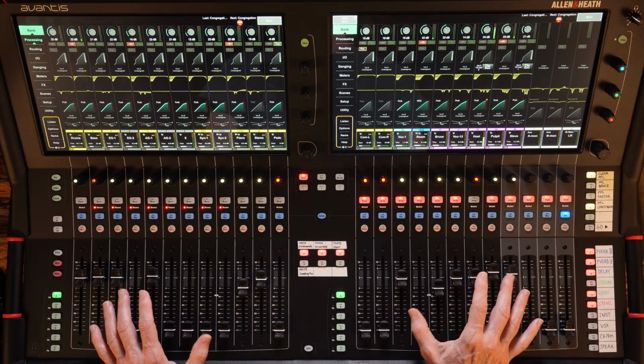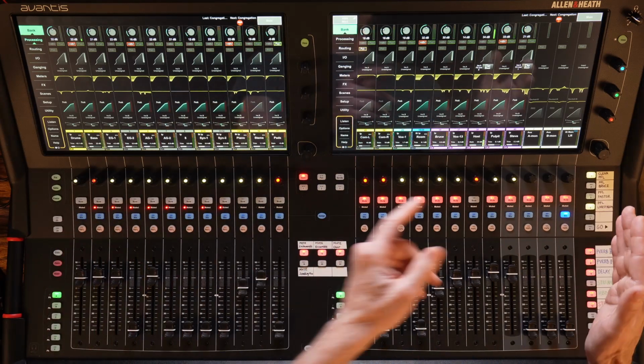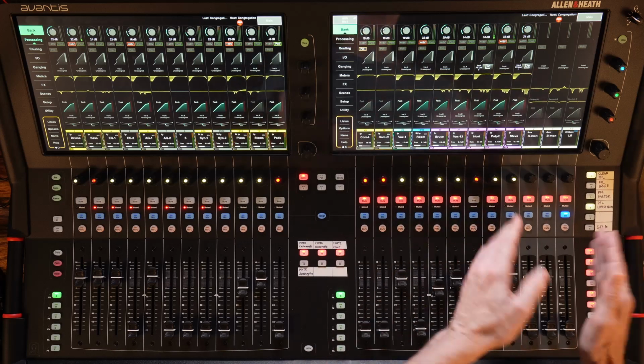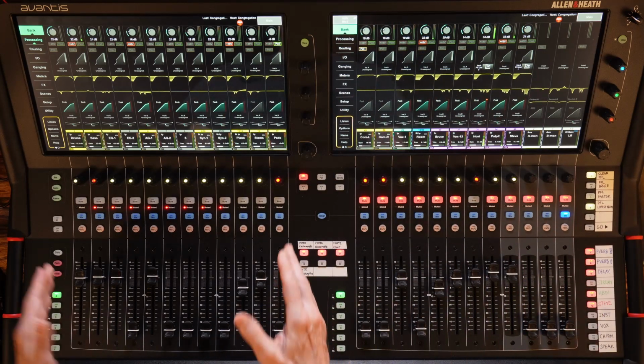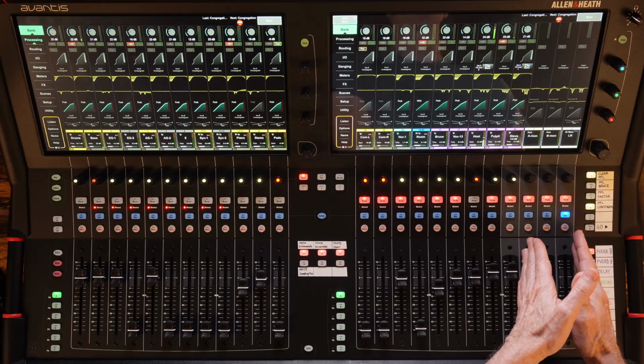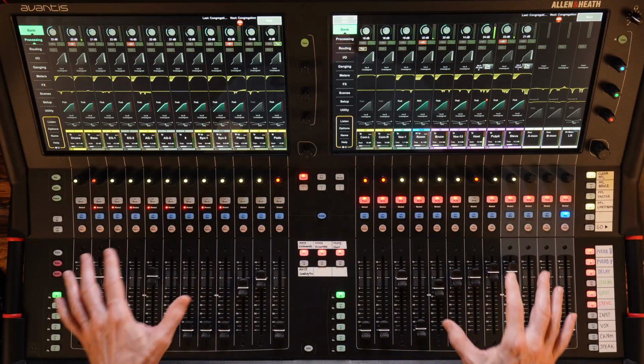So what we have done is we have set up the inputs to be PFL and the outputs to be AFL. So pre-fader listen, after fader listen. In this video, we'll focus on the pre-fader listen. In the next video, we'll focus on the after fader listen so you can understand the difference between the two and why this is useful.